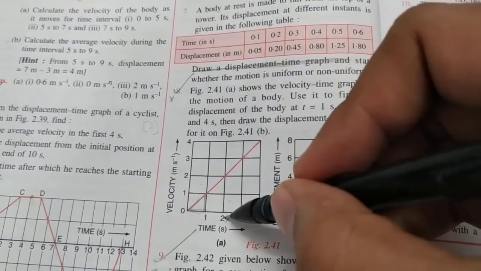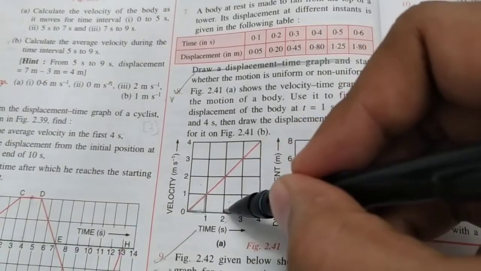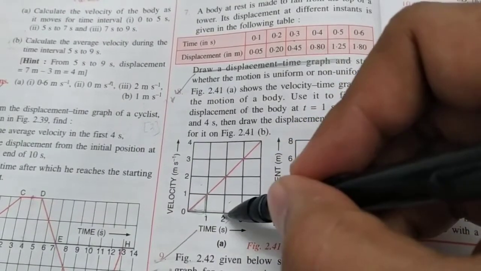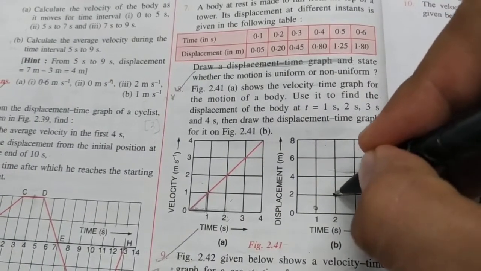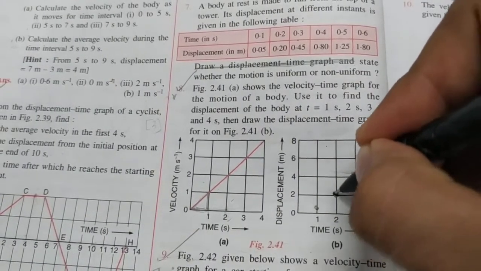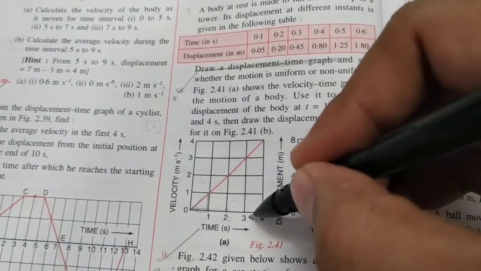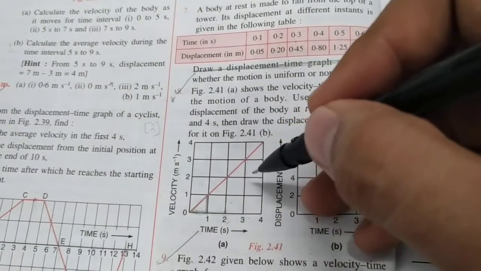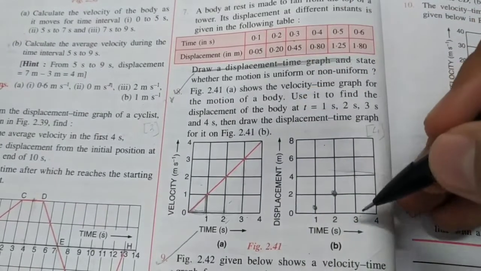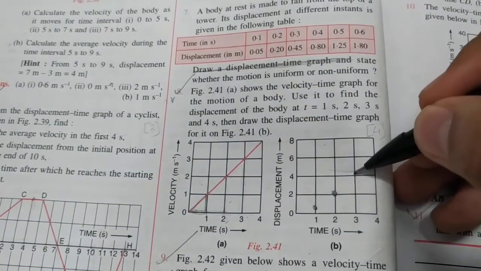Now after 2 seconds, again half into base into height, that is half into 2 into 2, that is 2 meters. So after 2 seconds, displacement is 2 meters. Here we go. After 3 seconds, what is the area? Half into base into height is half into 3 into 3. That is half into 9, that is 4.5. So after 3 seconds, 4.5 will be somewhere here.